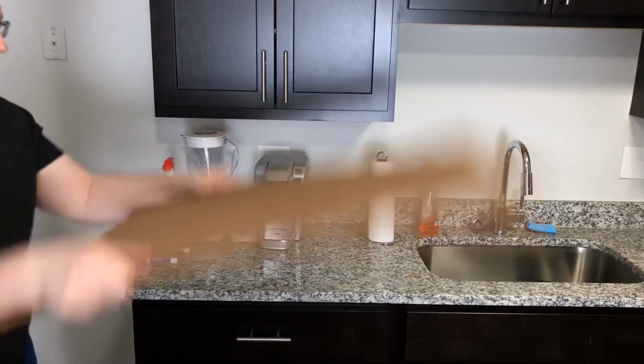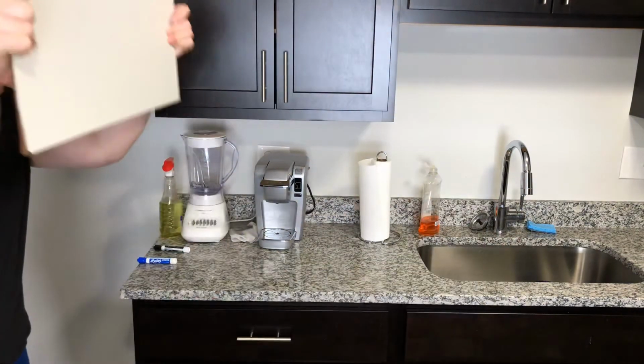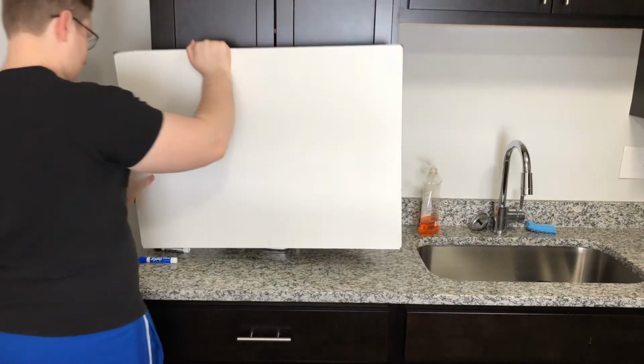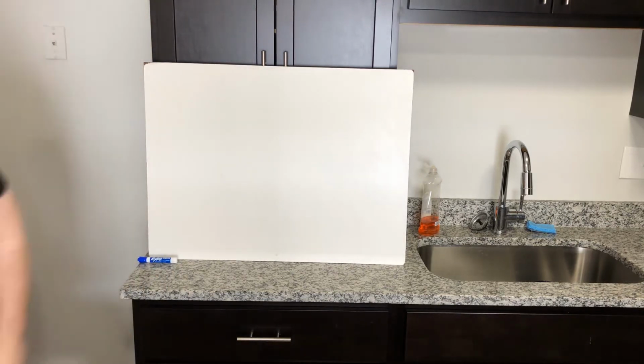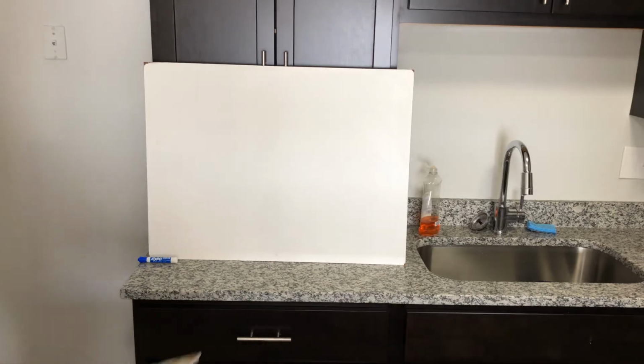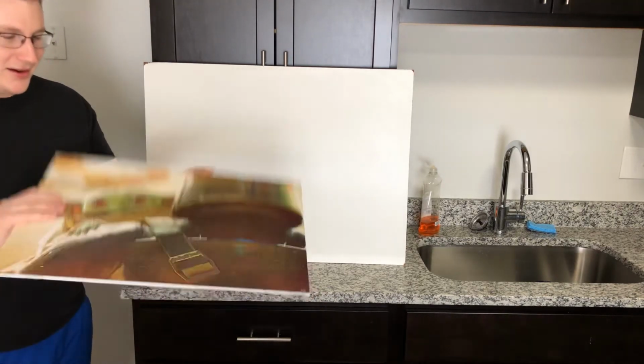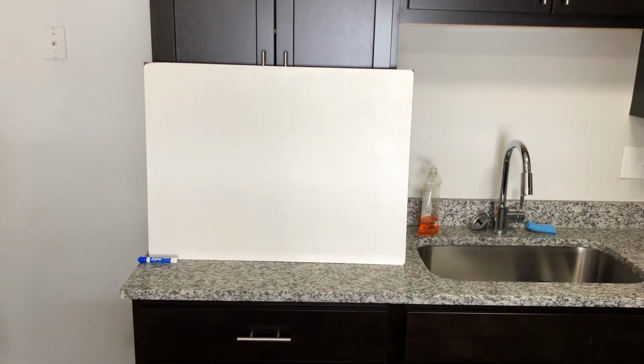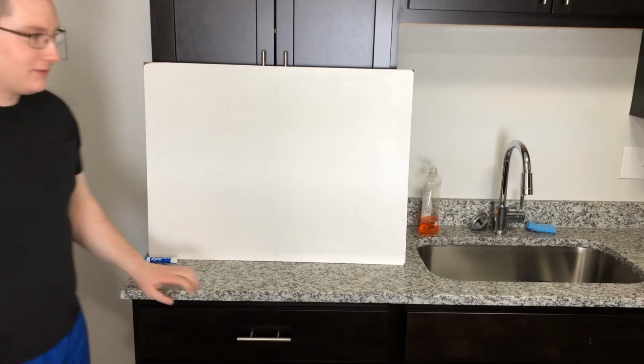Air this out. What have you guys been doing with your time off? Well, besides doing math and all your other subjects in school. I've been doing puzzles because I have nothing else to do. I feel like I've watched all of Netflix. Here's the first puzzle I did. It's little baby Yoda. It's pretty good. Alright, I think this is dry enough. Hopefully.